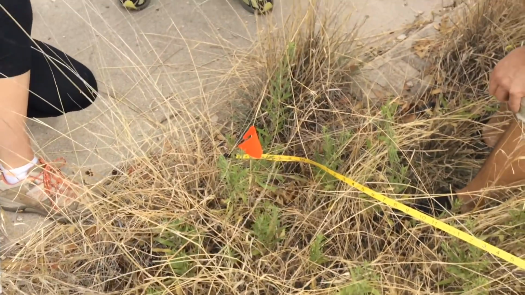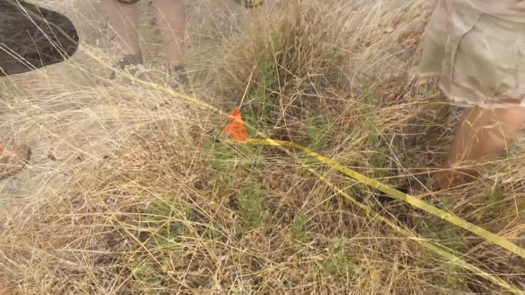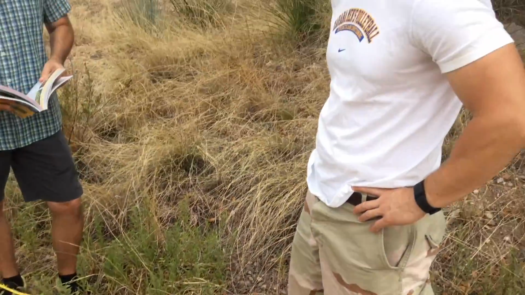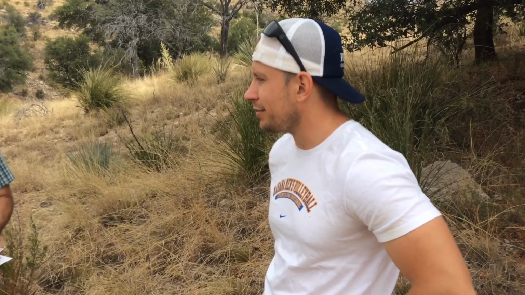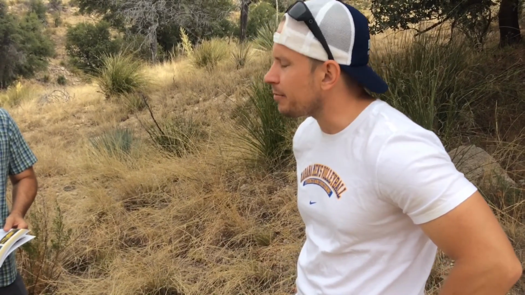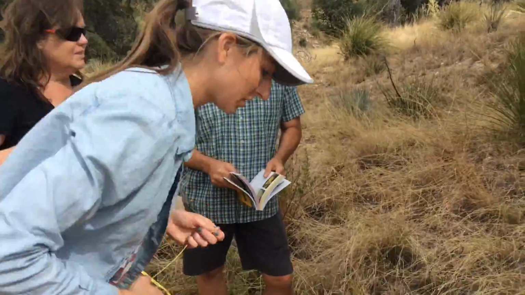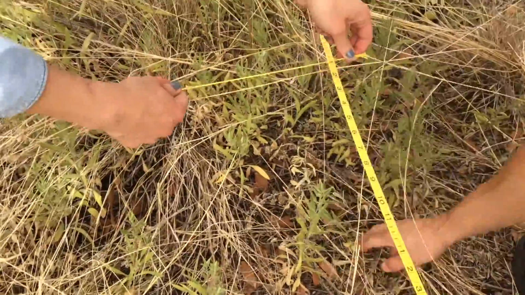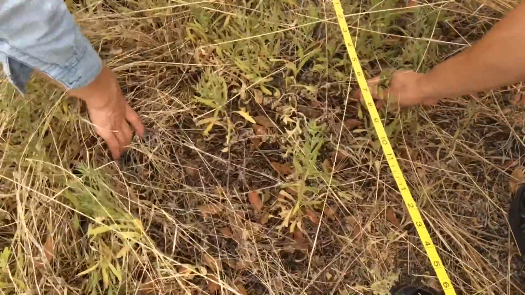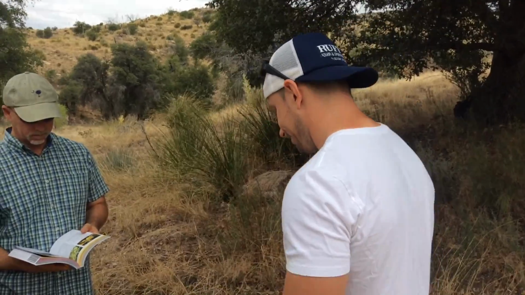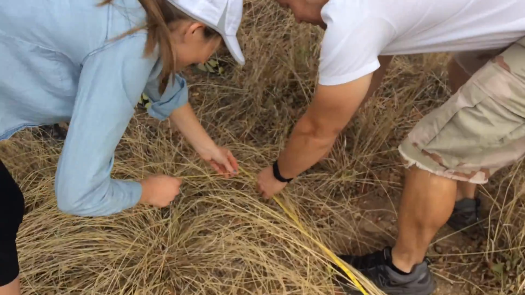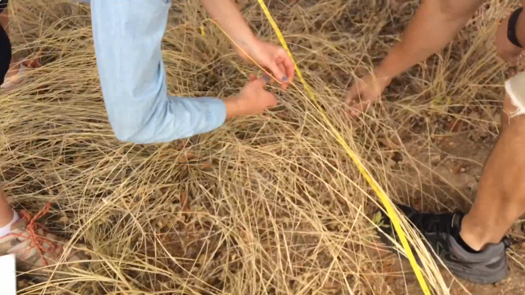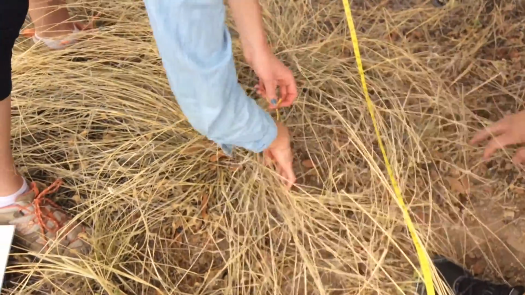Yep. Great. Okay. What we're going to do at the 10 foot is the same thing that we did at the 1 foot. We'll look at one foot on either side of the transect tape and count the number of plants that we have here. Okay, so now let's do the same thing we did at 10 feet and count the plants here at 20 feet. All right, let's do it. Great. Oh, we got a forb. Finally. Interesting.